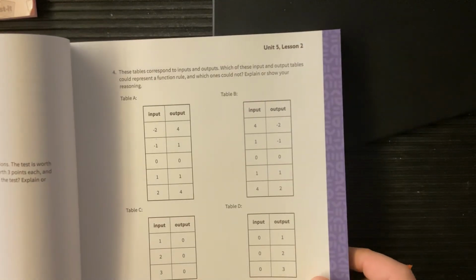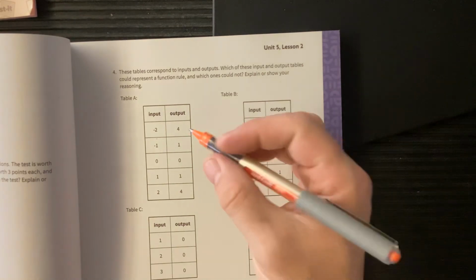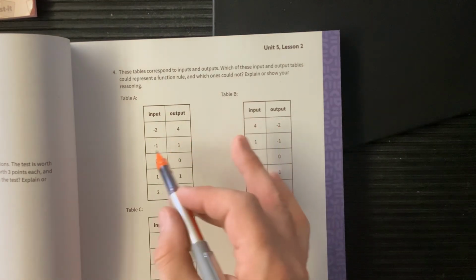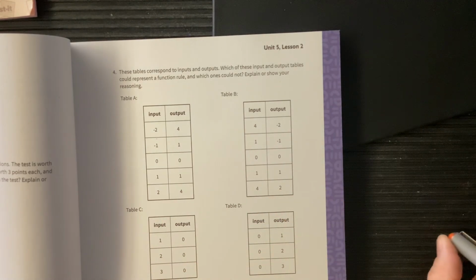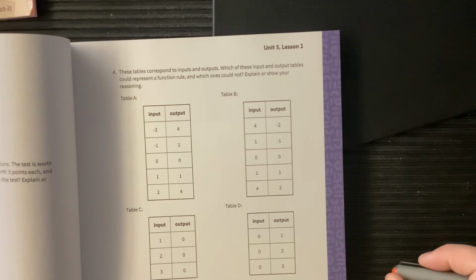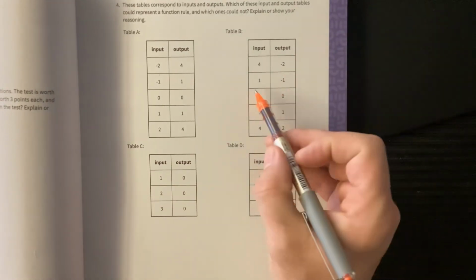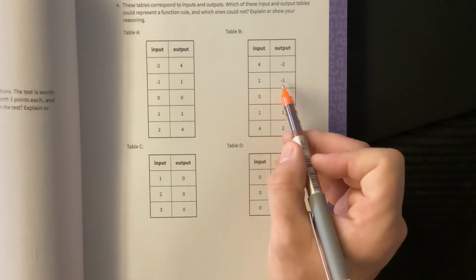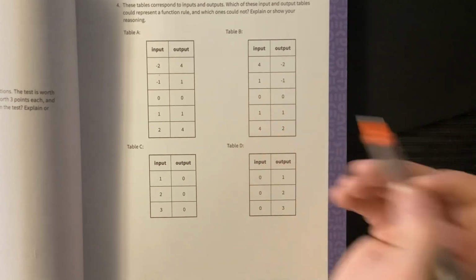And question number 4. Which of these input-output tables could represent a function rule? That means if you plug in an input, you just get one output. If the input goes to different outputs, then of course we have an issue, right? I can't plug in 1 to an equation and get -1, and then plug in 1 again to the same equation and get something different.